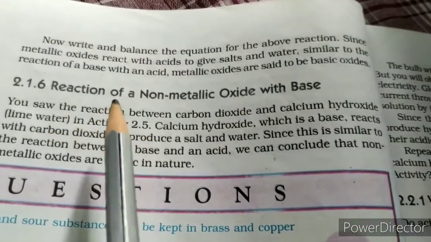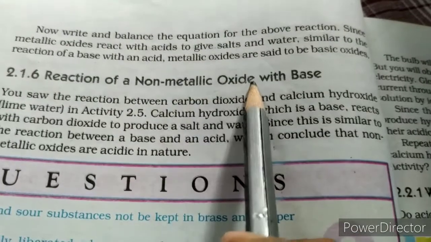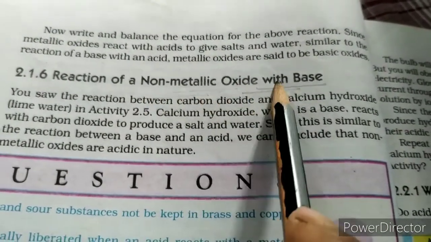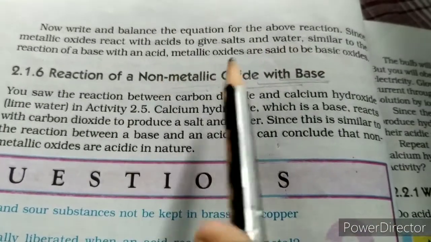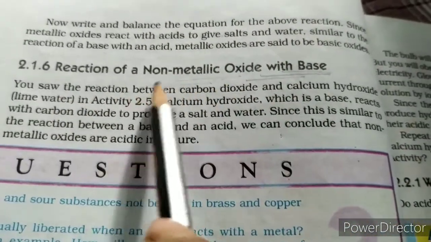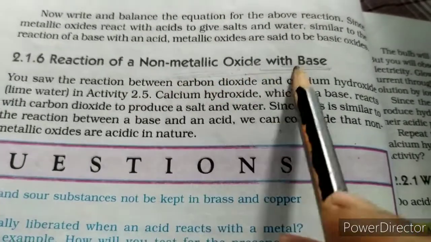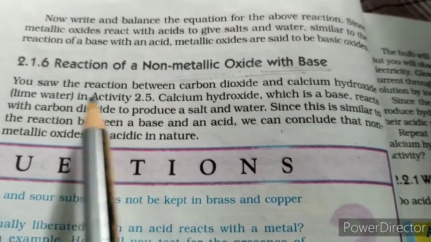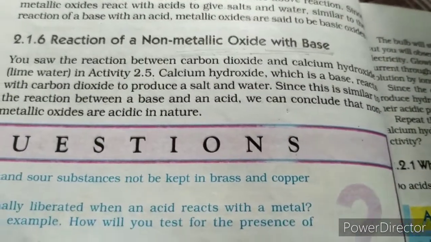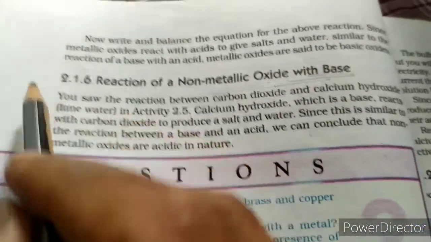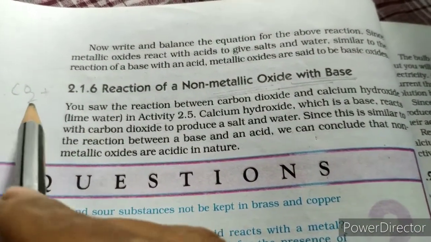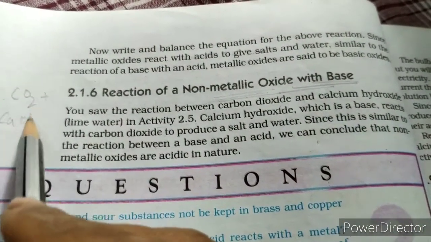Next we will read about the reaction of a non-metallic oxide with a base. Actually, a non-metallic oxide reacts with a base, and a metallic oxide reacts with an acid. To know this reaction, look at activity 2.5. In activity 2.5, carbon dioxide is passed through lime water, calcium hydroxide.